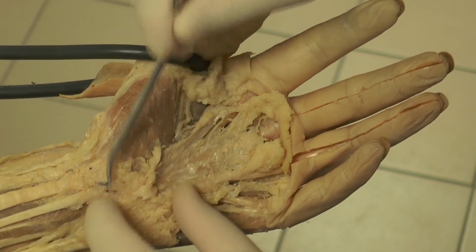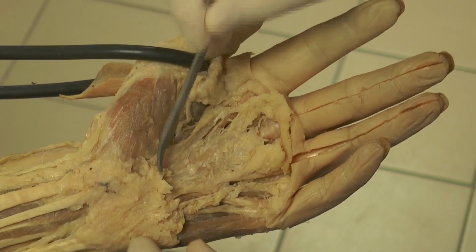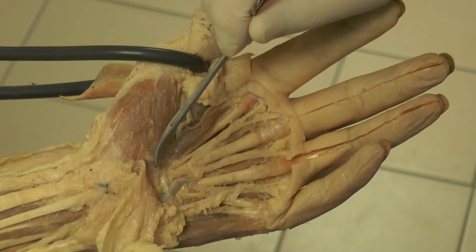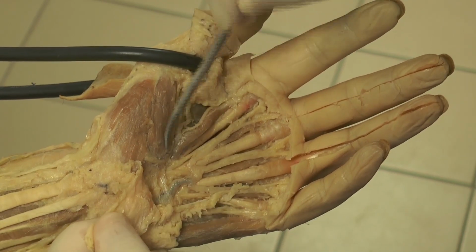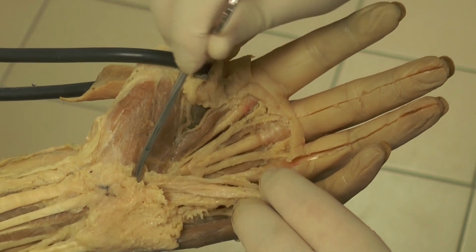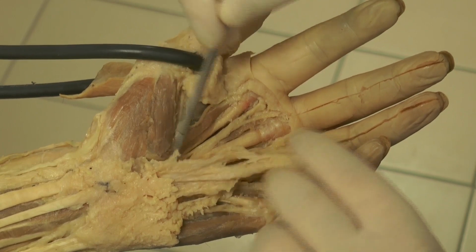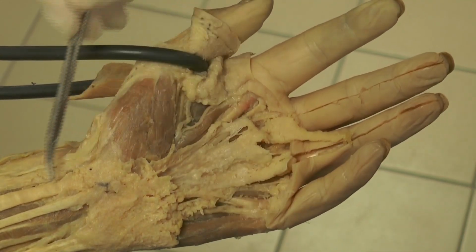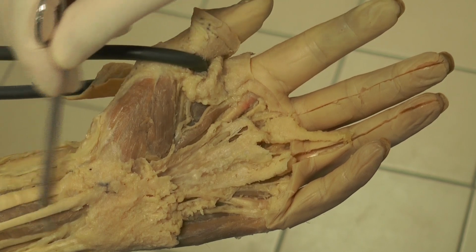And we also have the flexor retinaculum here. So this is part of the flexor retinaculum. This is the palmar aponeurosis. And we can look at this flexor retinaculum. It's beneath that, yeah. So this is part of the deep fascia, and this is the tendon of palmaris longus.